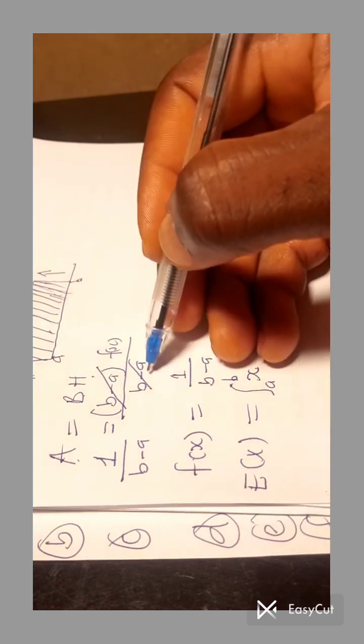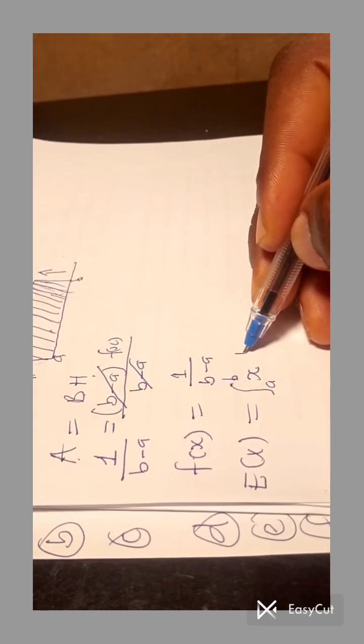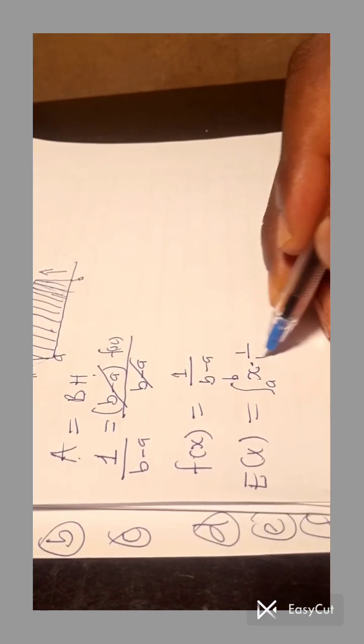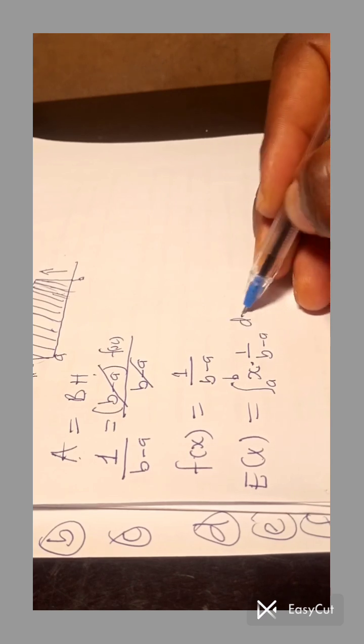So if we take the expected value of this particular x, it is going to look like this: the integral from a to b of x times the PDF, which is simply 1 over b minus a, dx.